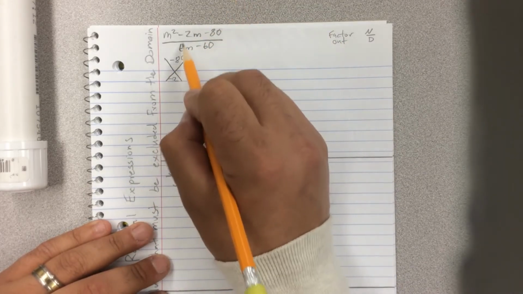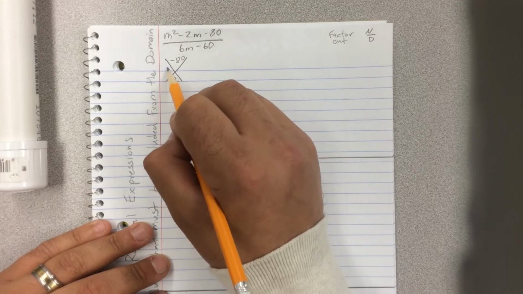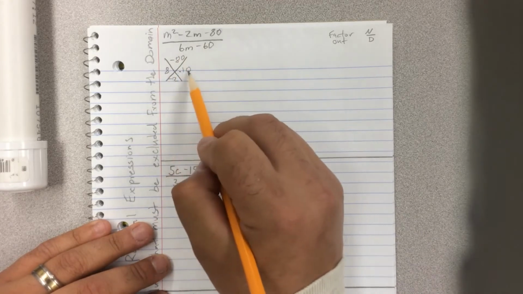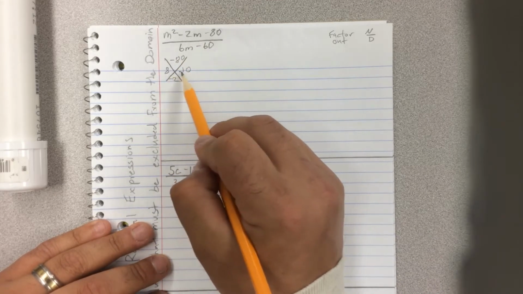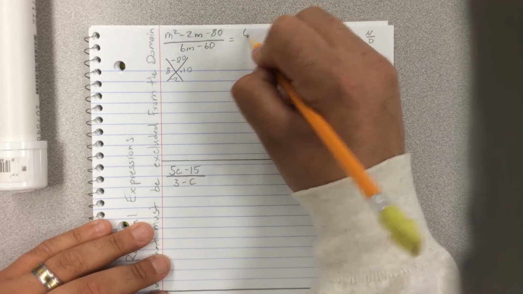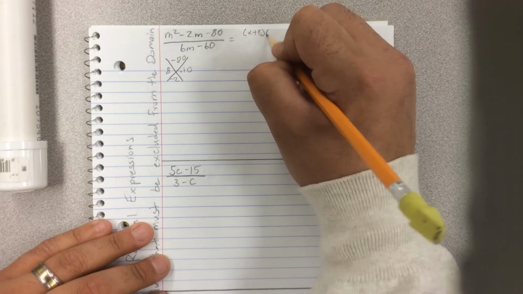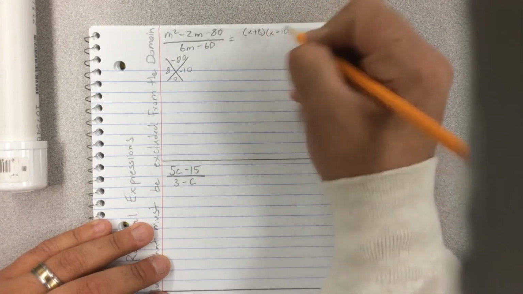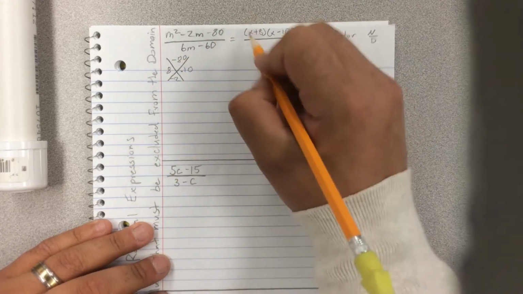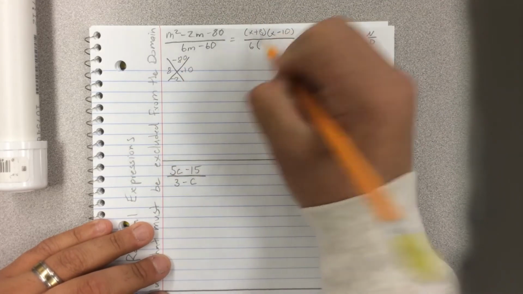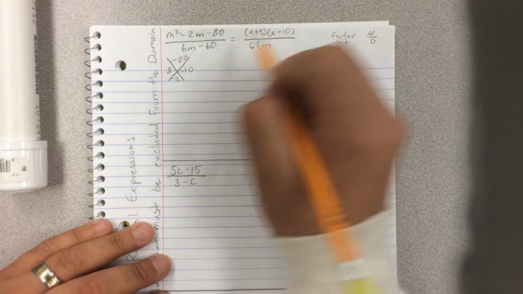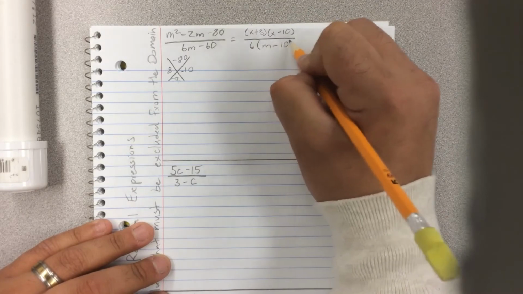I know that if I have 8 and 10, but 10 needs to be negative, because 8 times negative 10 is negative 80, but 8 plus negative 10 is negative 2. So this would factor out to m plus 8 times m minus 10. That's our numerator. Then I see these have a common factor of 6, so I'm going to pull out a 6. 6m divided by 6 is m, and negative 60 divided by 6 is negative 10.